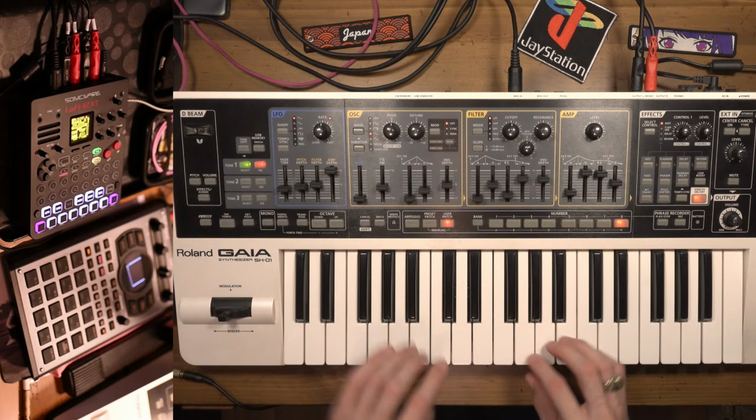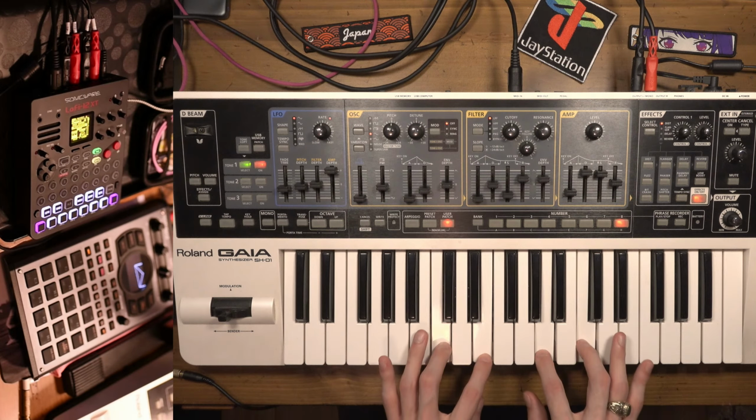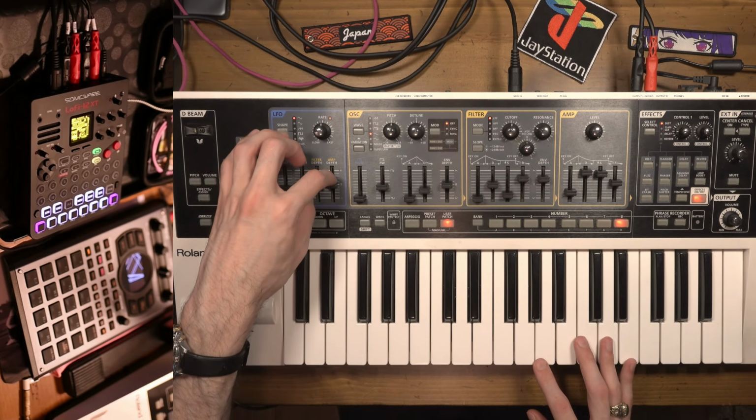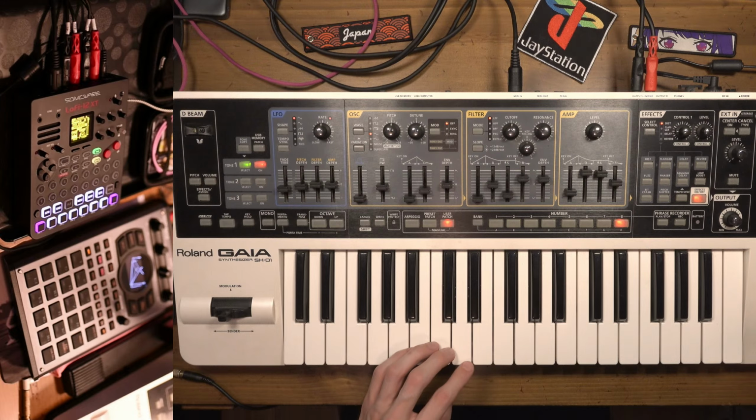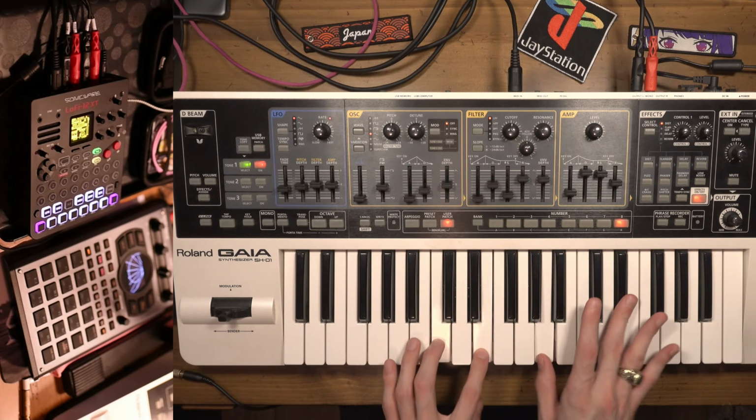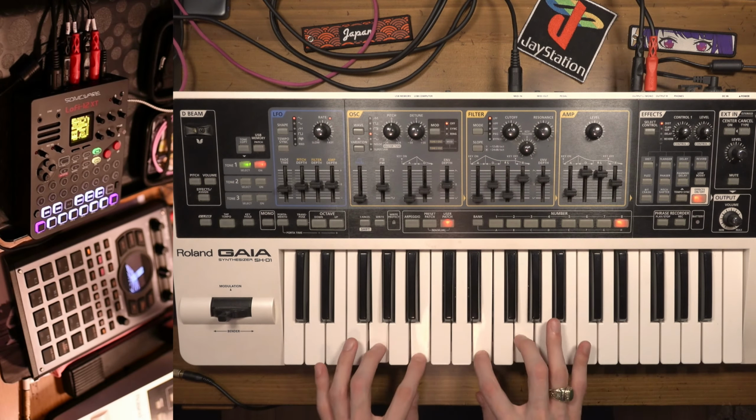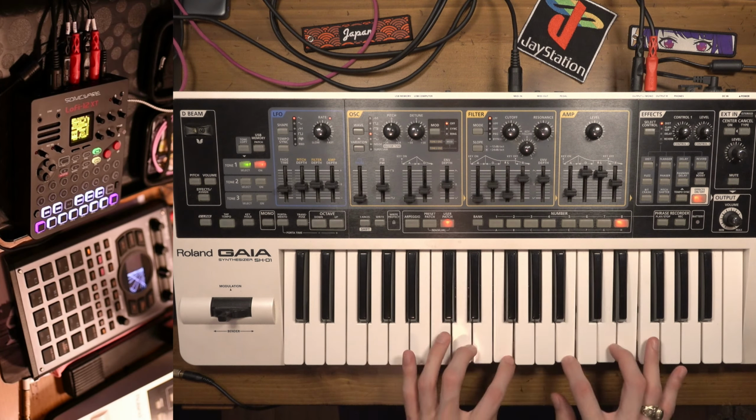Strange. Okay, we'll keep it on triangle. Turn off the amplitude thing so I don't get that like ducking sidechain kind of sound almost. Really wish I knew more chords.